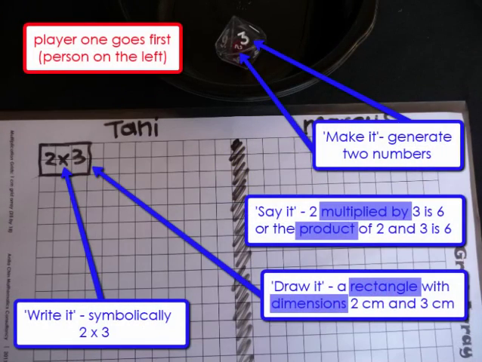I now like to manage the learning environment and address student engagement through the use of the strategy make it, say it, draw it, write it. Similar to the first parallel task, player 1 makes their two numbers by rolling two 0 to 9 dice into the bowl. They then say what they will do with their numbers using mathematical language, such as multiplied by or the product of, rather than everyday language, such as lots of or times.